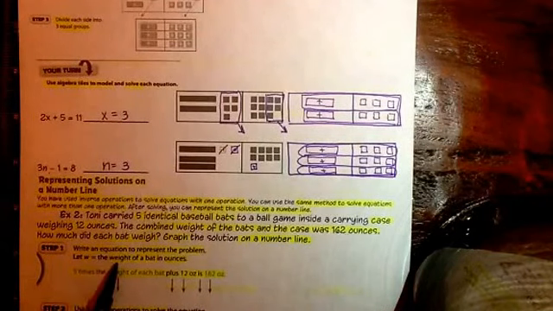So in example 2, it says Tony carried 5 identical baseball bats to a ball game inside a carrying case weighing 12 ounces. The combined weight of the bats and the case was 162 ounces. How much did each bat weigh? Then they want you to graph the solution on a number line. In step 1, they're asking us to write an equation to represent the problem, and they want W to represent the weight of a bat in ounces.